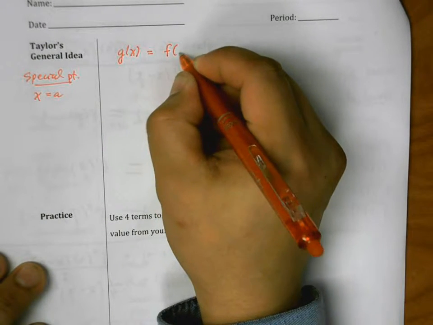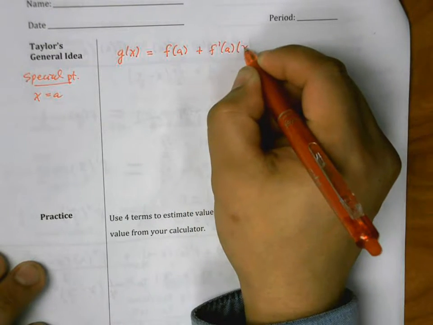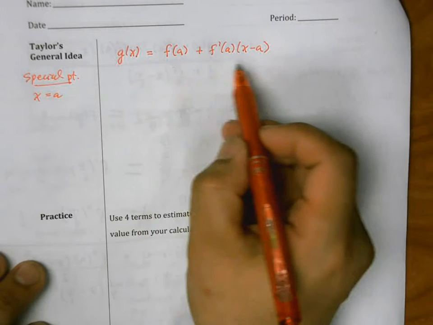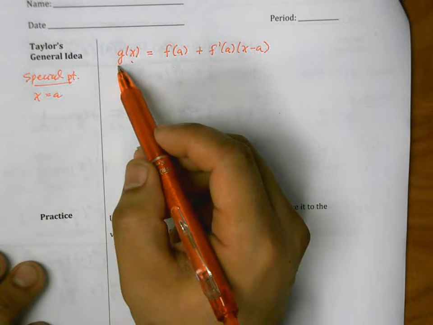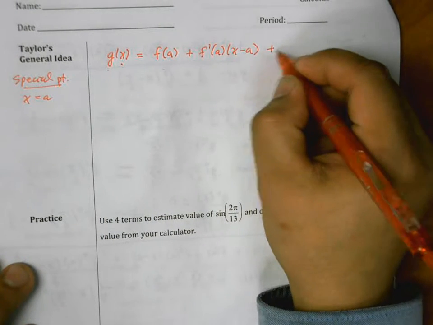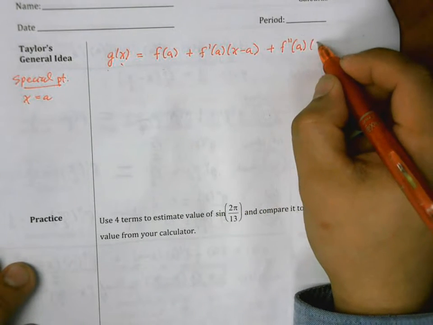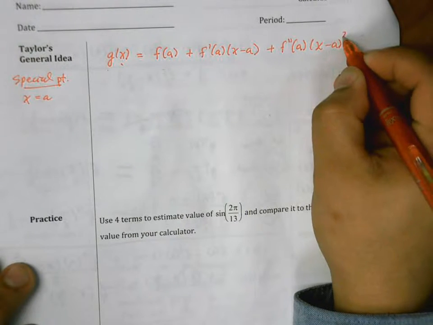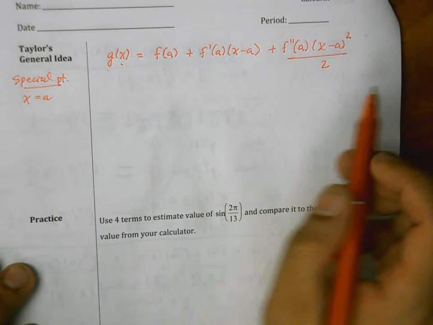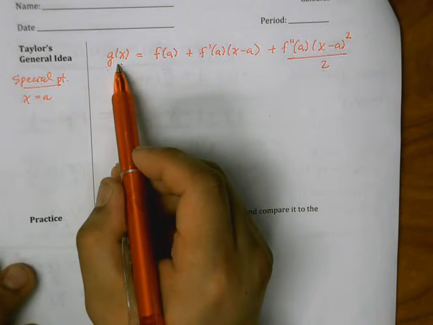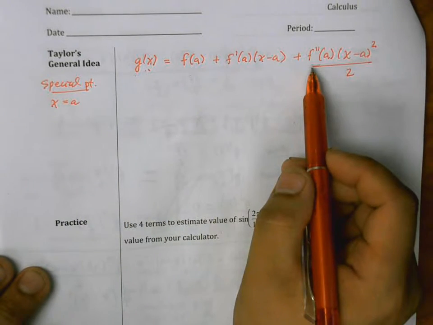We're going to use g of x is equal to f of a plus f prime of a times x minus a. We know that by doing this, we get g of x to agree with f of x up to the first derivative. If we add another term, it's going to be the second derivative of f at a times x minus a quantity squared divided by 2, and that's going to get the function g to agree with the function f at a up to the second derivative.